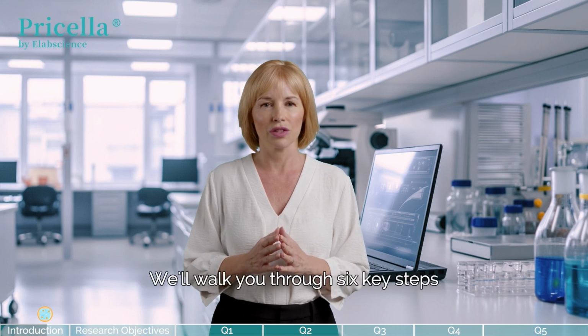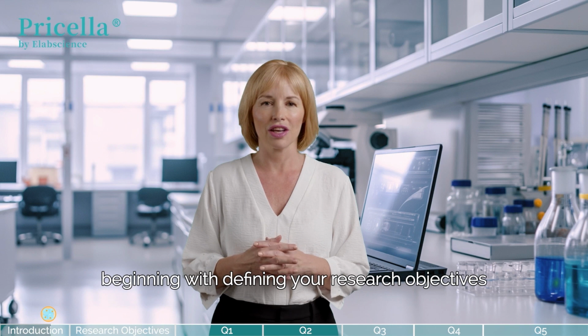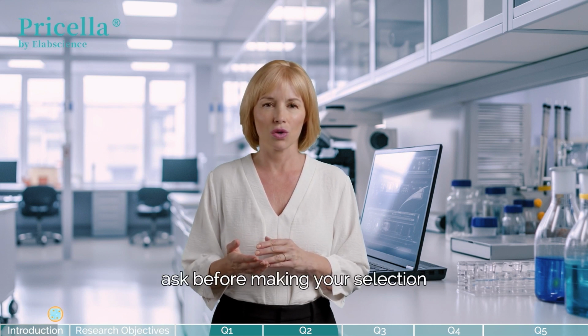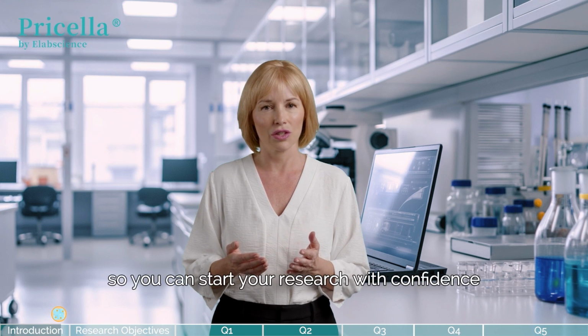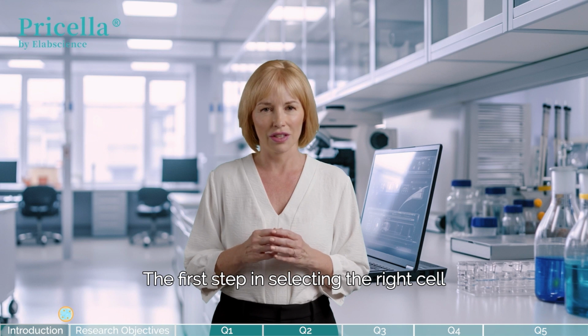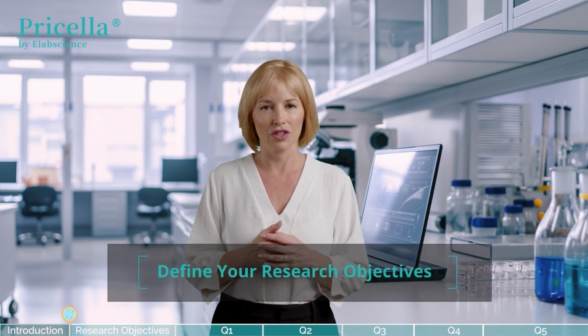We'll walk you through 6 key steps, beginning with defining your research objectives and then covering 5 essential questions to ask before making your selection, so you can start your research with confidence. Let's get started. The first step in selecting the right cell is to clearly define your research objectives.